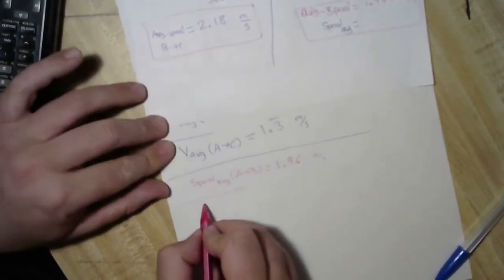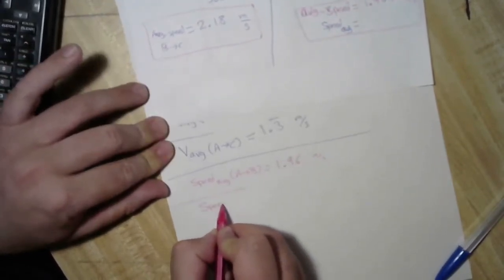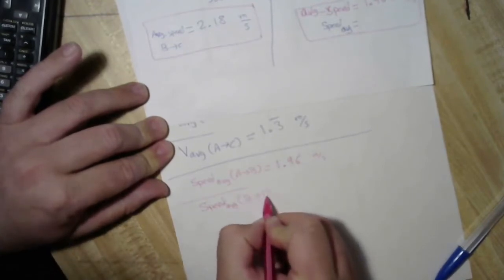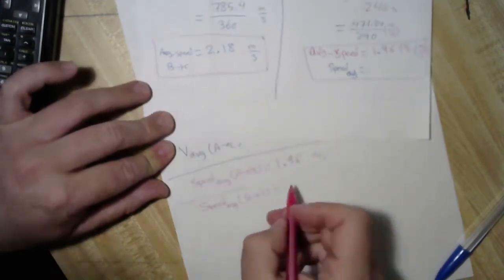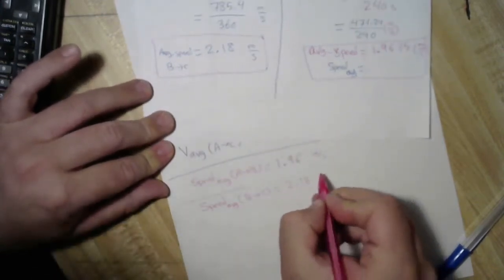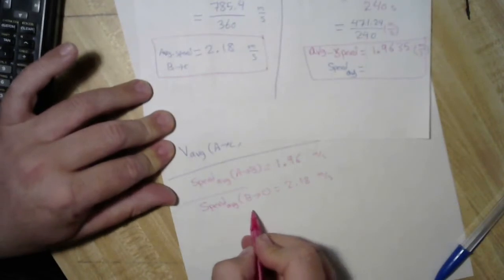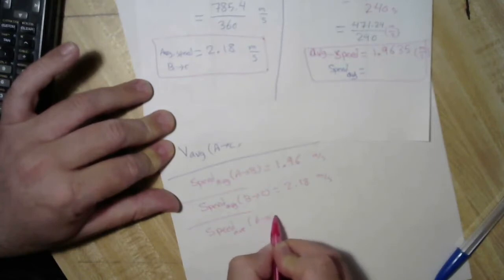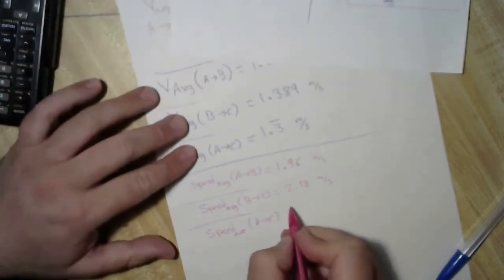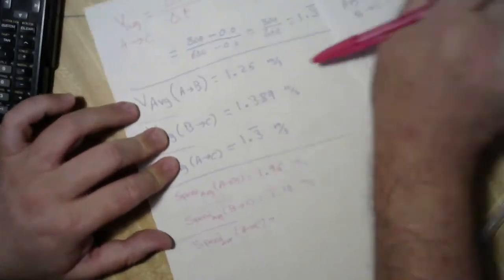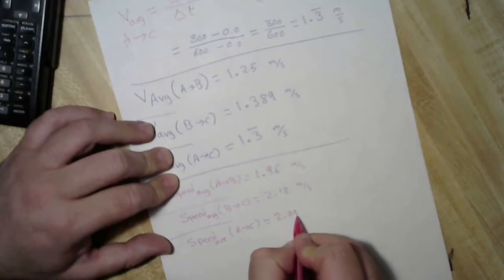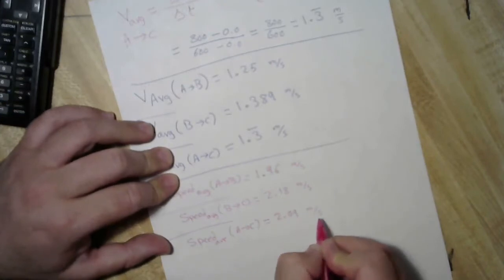The average speed from B to C is equal to 2.18 meters per second, and the average speed from A to C, the total path, is equal to 2.09 meters per second.